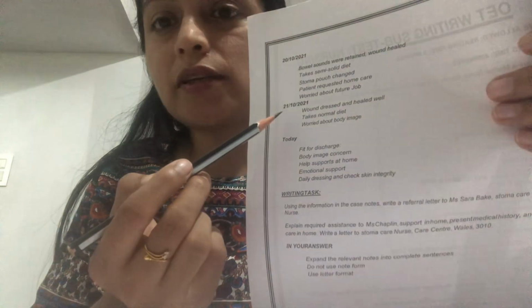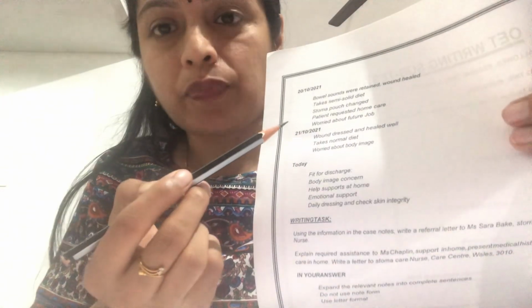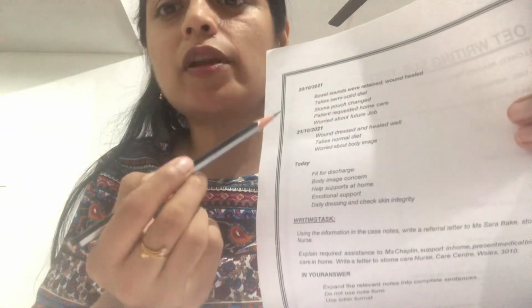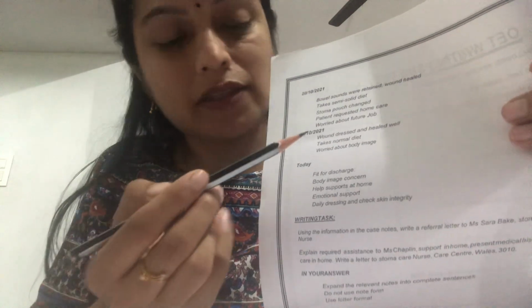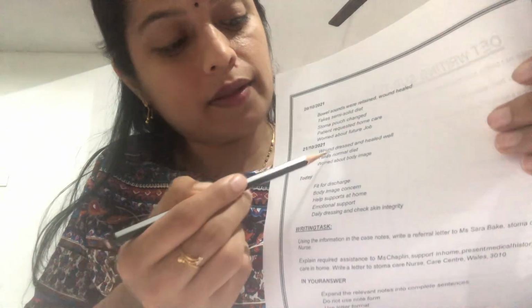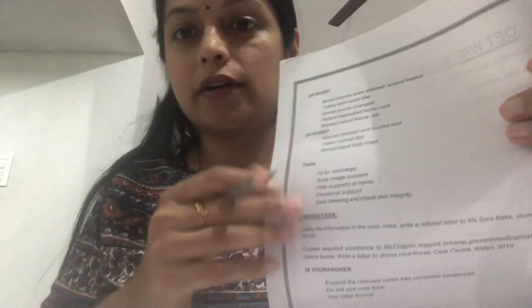During hospitalization we don't write a letter to any particular person. Only at the time of discharge do we write, or refer the patient to someone else. So at the end, that is the date you select as today's date. I hope you understood how to select the date.